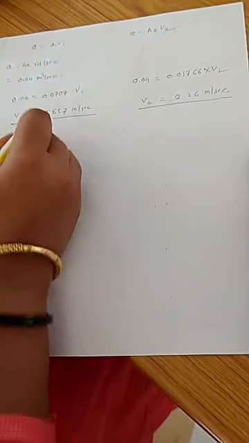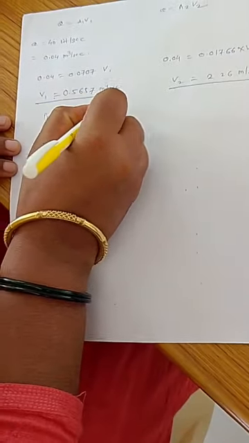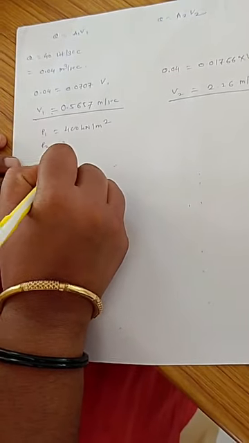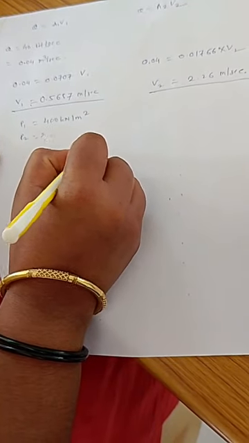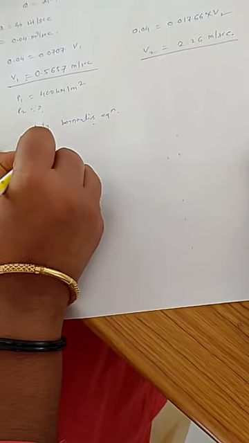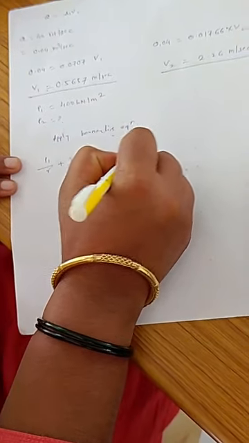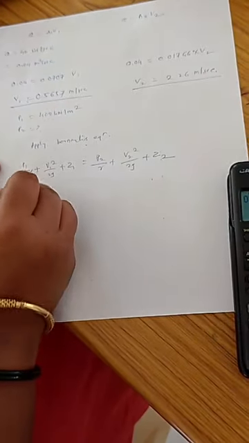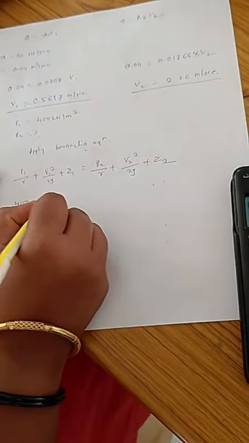Again we know the value of P1, that P1 value they have given as 400 kilonewton per meter square. So we have to calculate the value of P2. So we'll apply Bernoulli's equation. By applying this, P1 upon gamma plus V1 square upon 2g plus Z1 equal to P2 upon gamma plus V2 square upon 2g plus Z2. So P1 already we know, that is 400. Gamma value, the weight density of water, is 9.81.